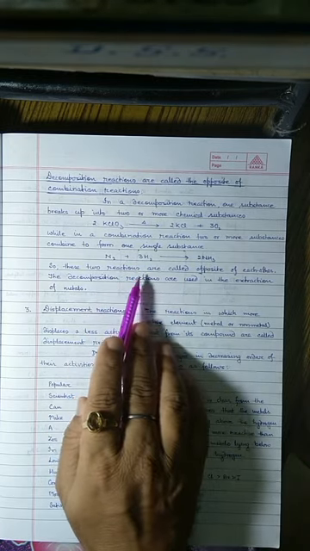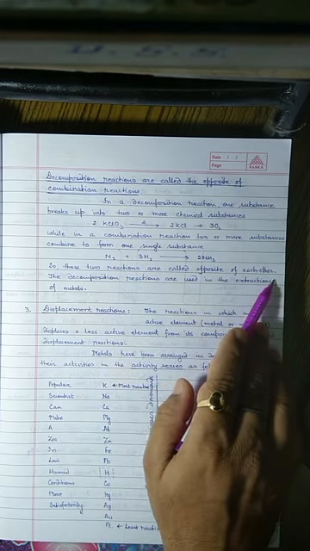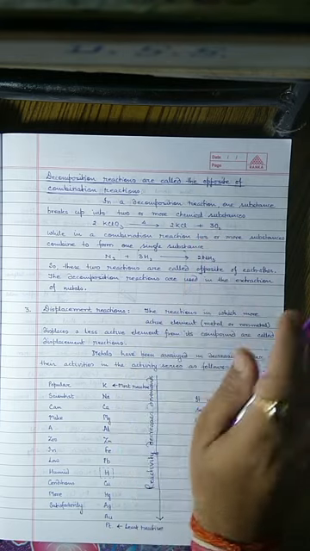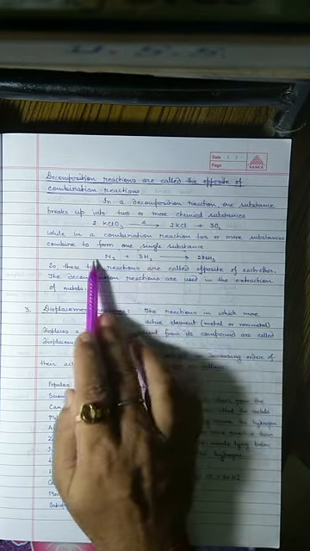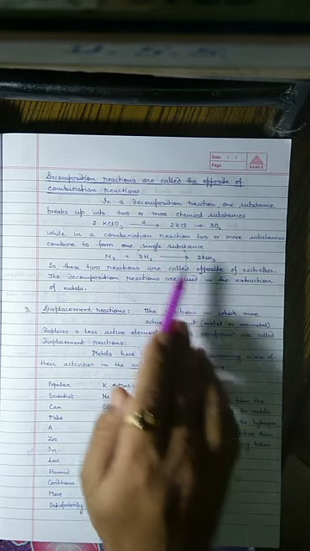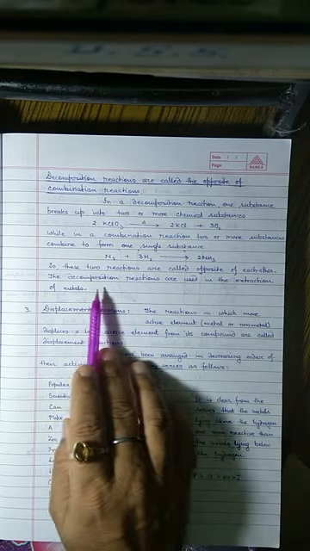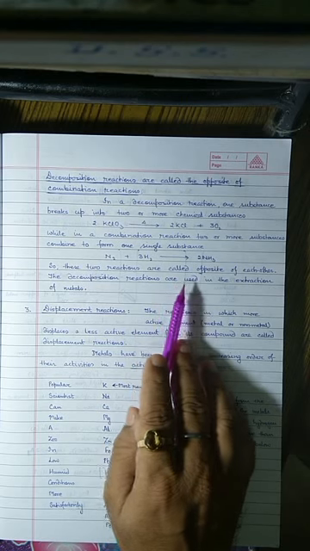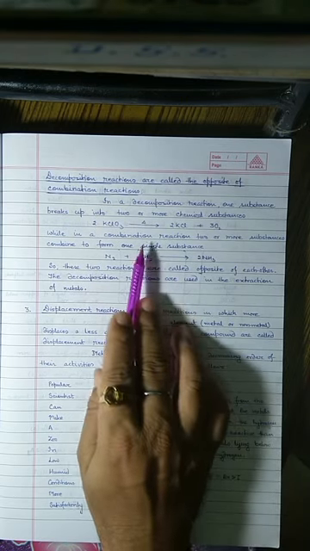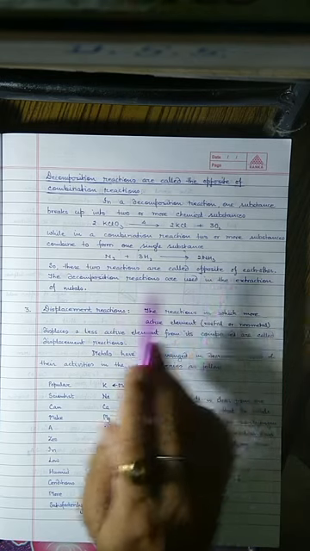So these two reactions are called opposite of each other. One reactant gives two or more products, while two or more reactants give only one product. Therefore, these two are opposite of each other. Thus we can say that the decomposition reactions are used in the extraction of metals, and that these two reactions are opposite of each other.